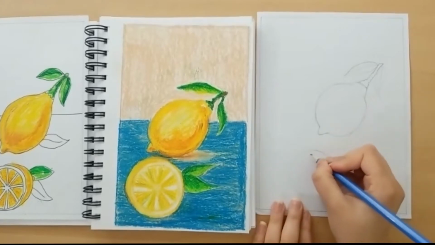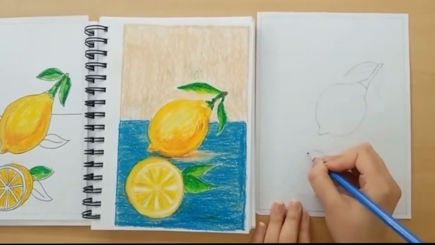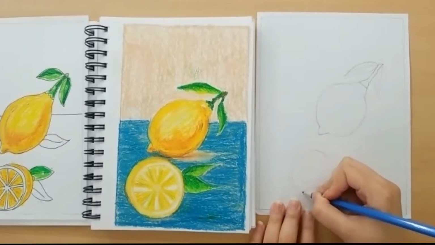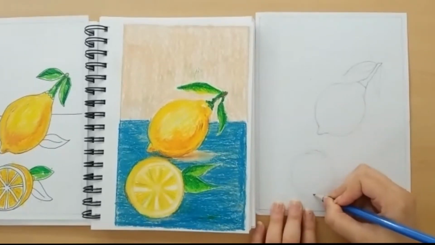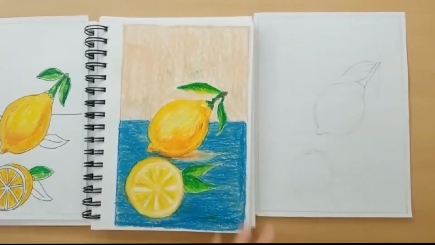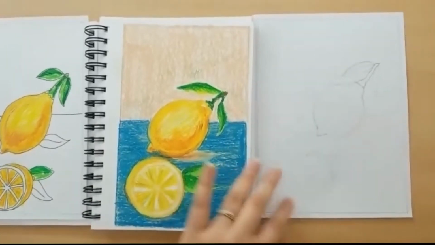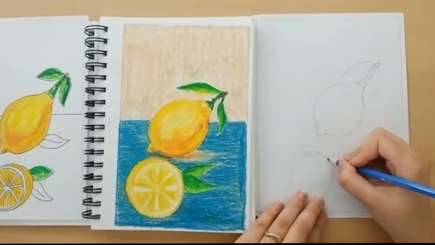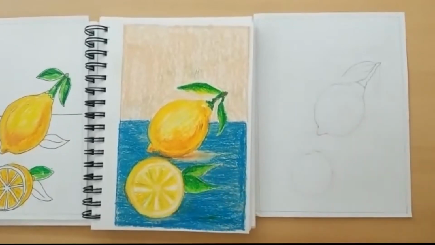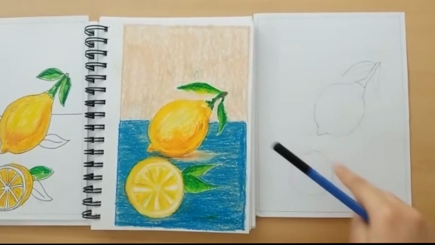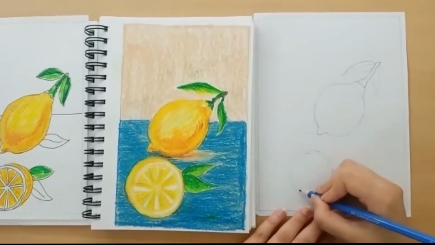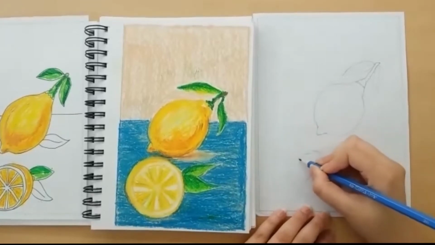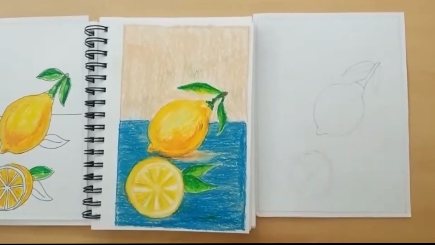And you will draw one more circle inside. Just make a border for the circle, like this. So this is going to be the white part of the lemon. When you open it to half, you see that white portion. This is that ring of the white portion. Now you are going to make a cross like that inside, so it is divided into 4 sections.